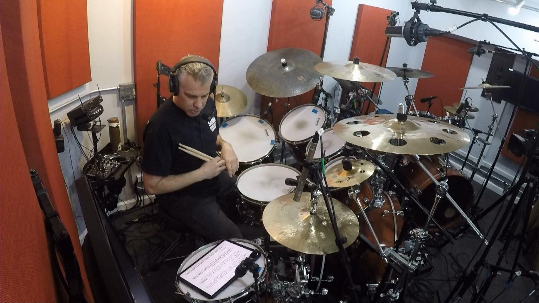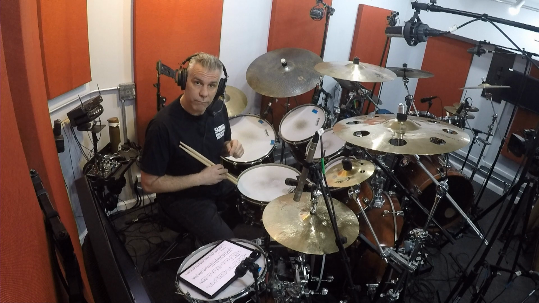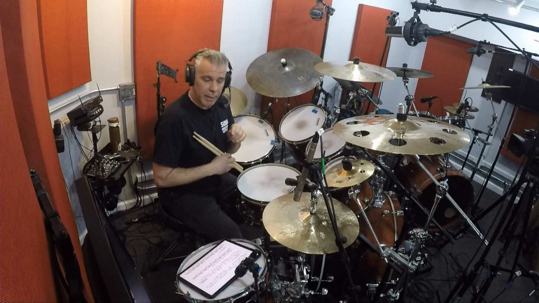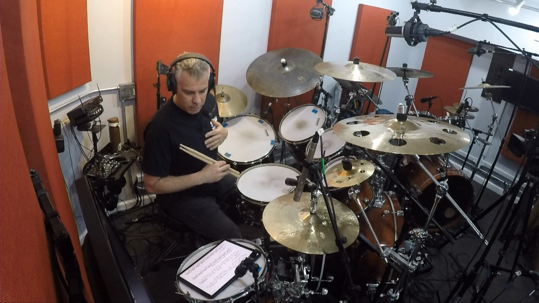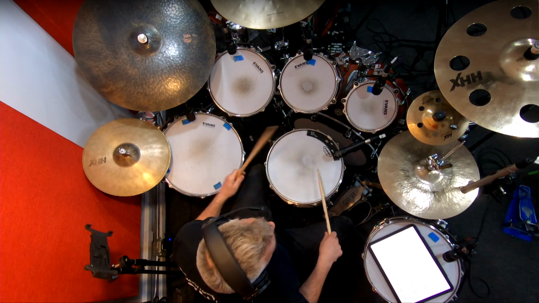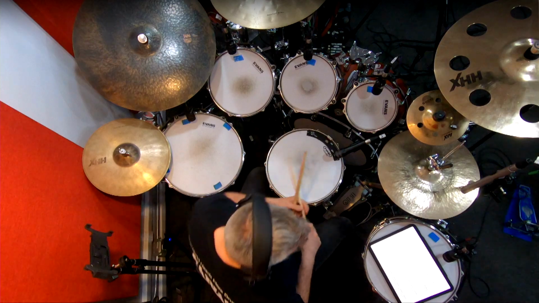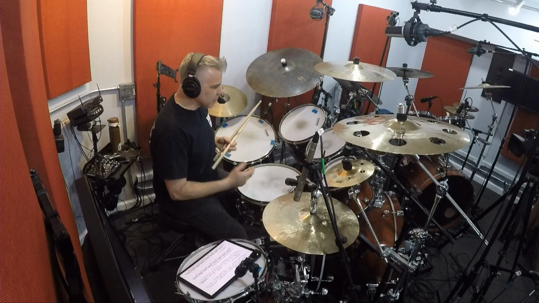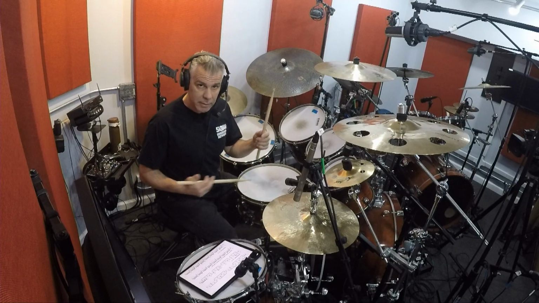Now what if we used an alternate sticking? We're going to use a right, left, left sticking. I'm going to use a left, right, right sticking. Okay, so that lends itself to putting all the accents in one hand.